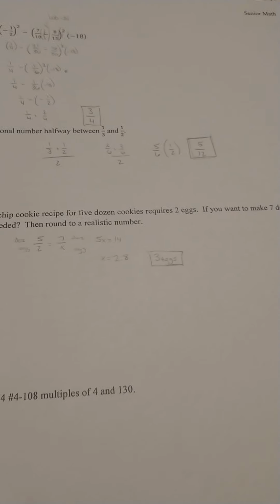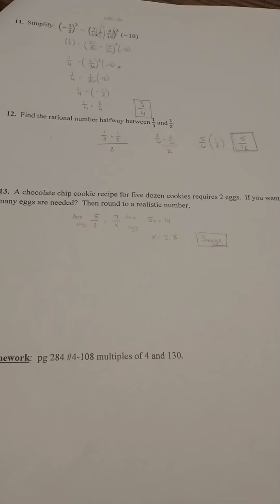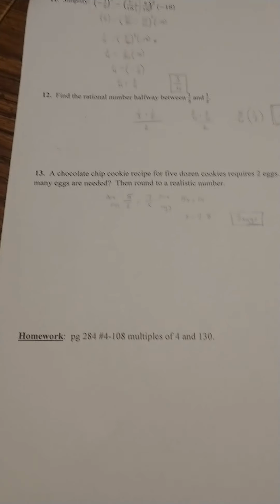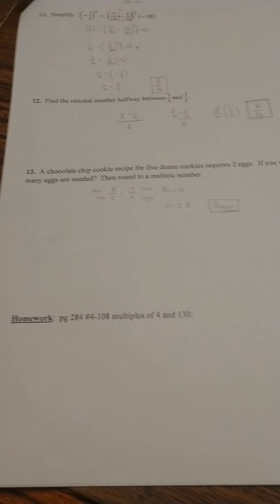And then last problem, I promise. And the last problem, God love it, has absolutely nothing to do with what we've been doing. I really can't figure out why it's in this chapter, to be honest with you.